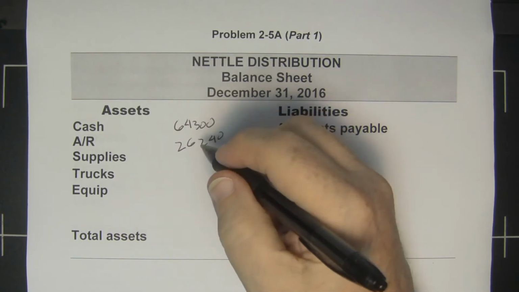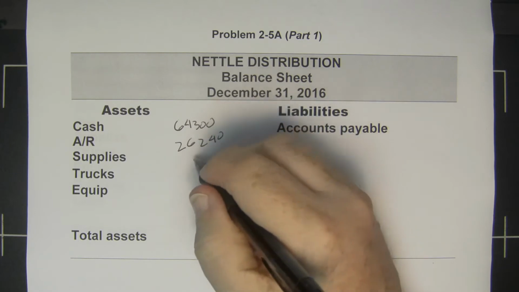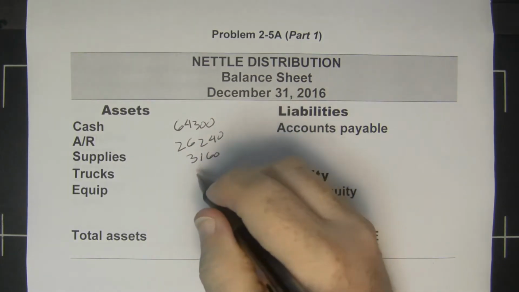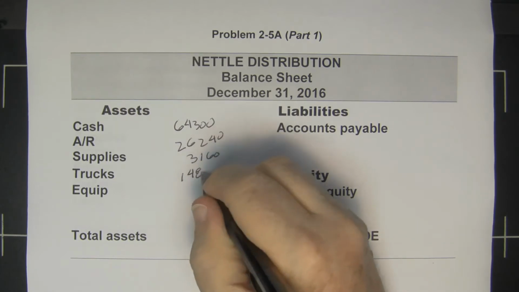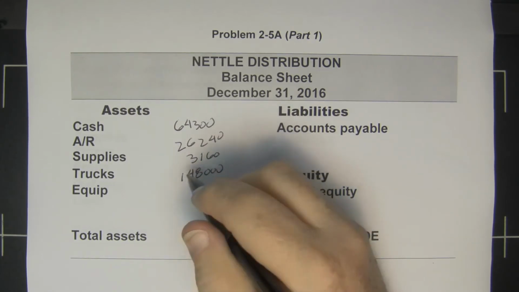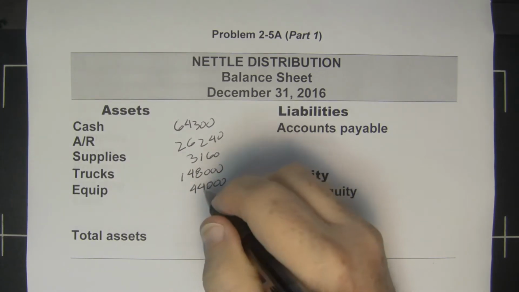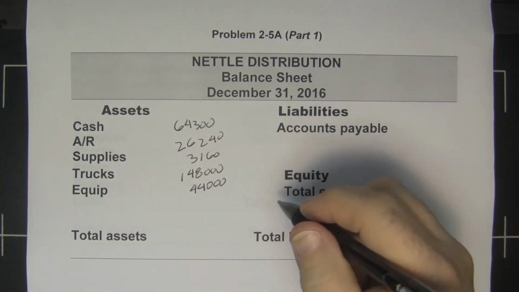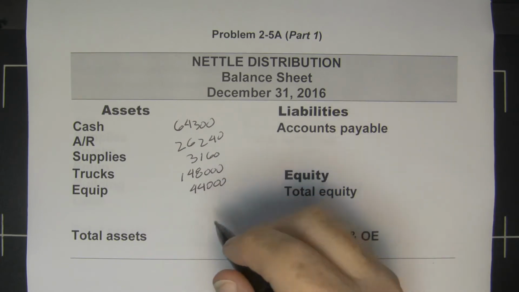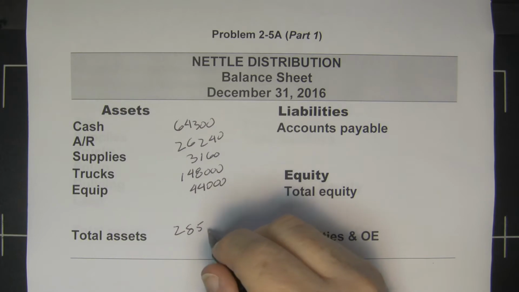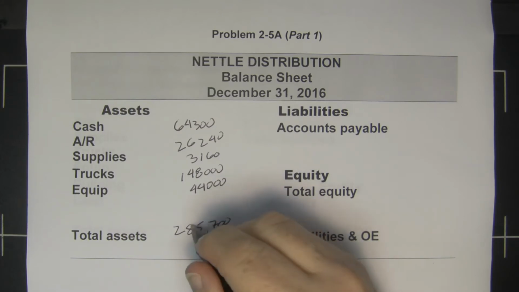The accounts receivable was $26,240. The office supplies was $3,160. The trucks were $148,000, and the office equipment was $44,000. You add those together, and you come up with total assets of $285,700.